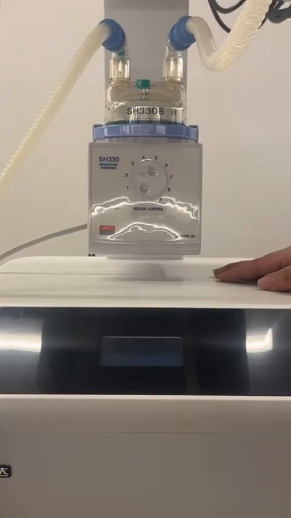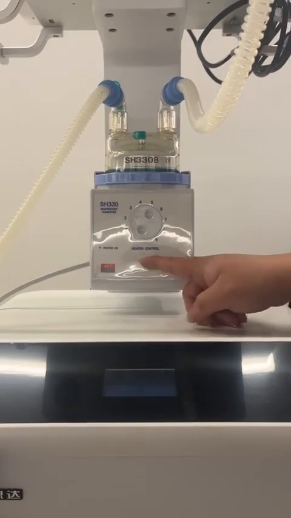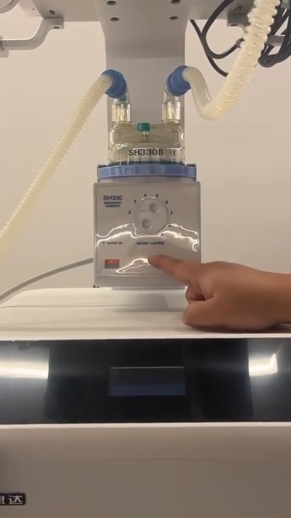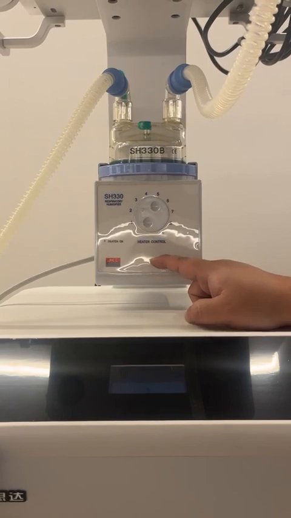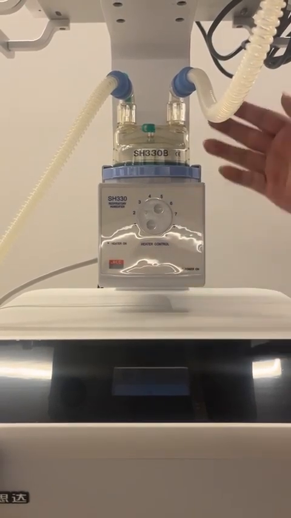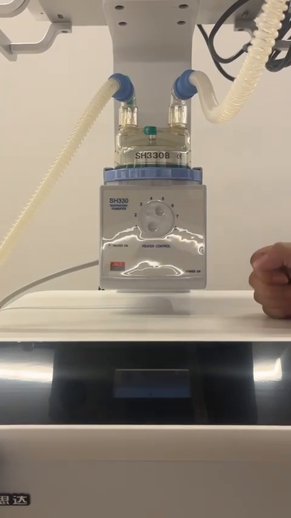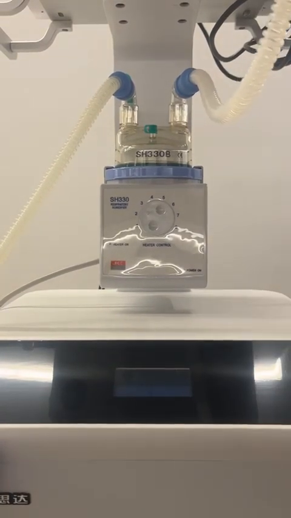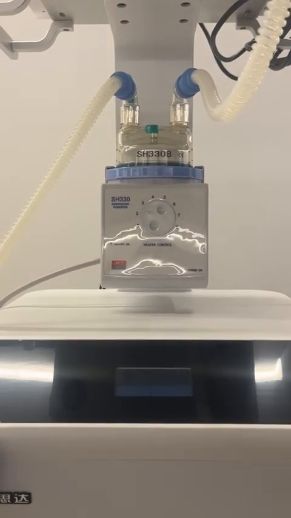And for the humidifier, the second option is that we will have the digital screen to show the temperature here. And the third option is that not only the digital screen, but we will also have the servo control and also the heating wire inside of the tube. But you can choose whichever kind fits your requirement.